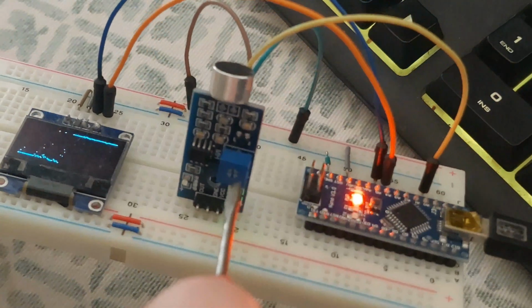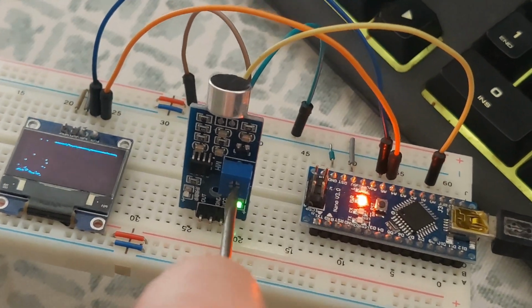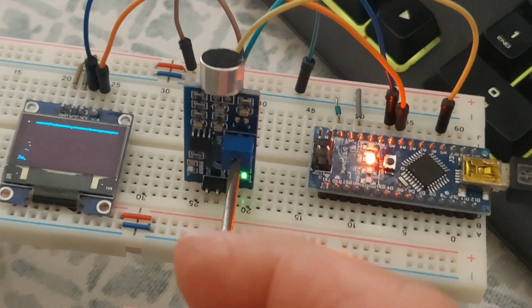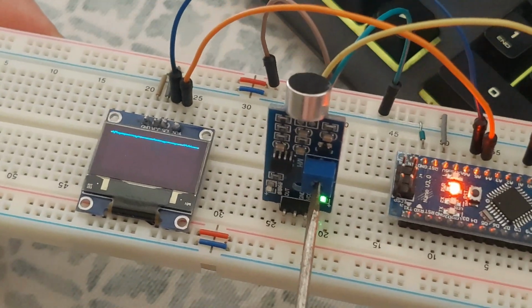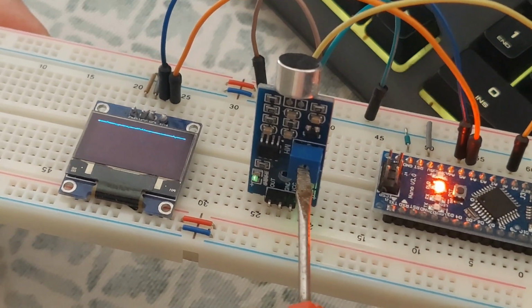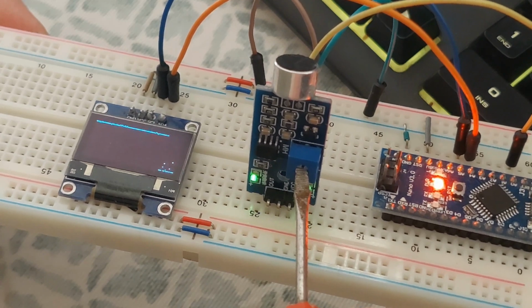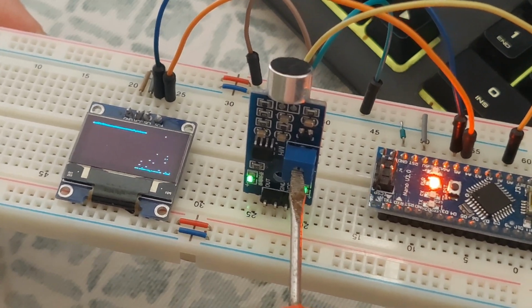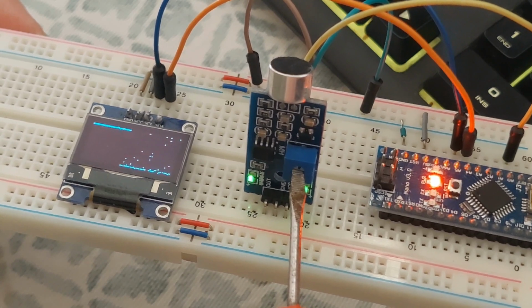Okay, let me see. Practically, it's got a pot here. I think the best point is about here. You can see the molecular structure also moves up and down according to your sound.